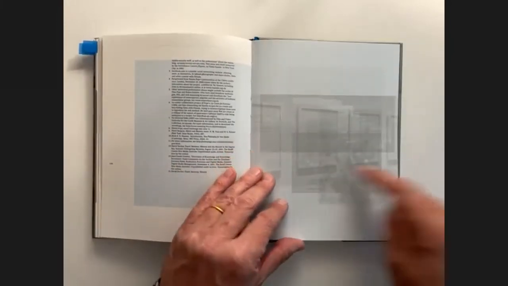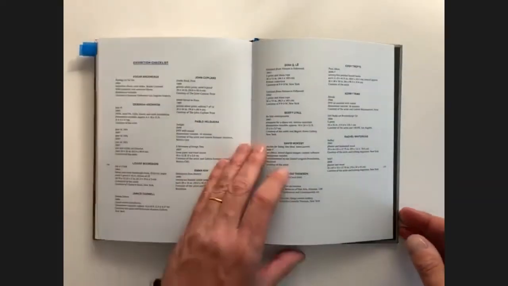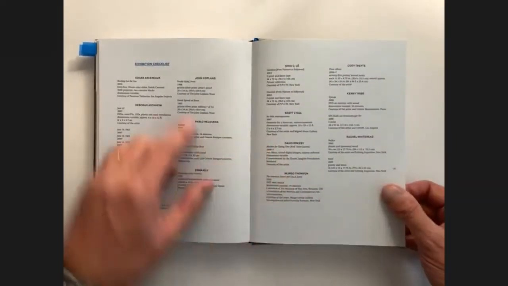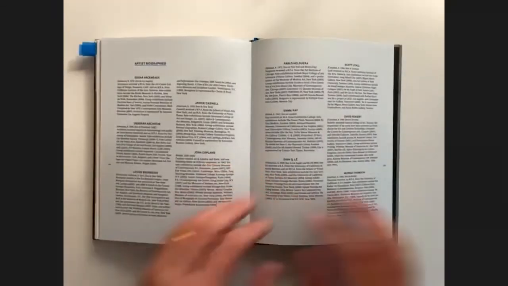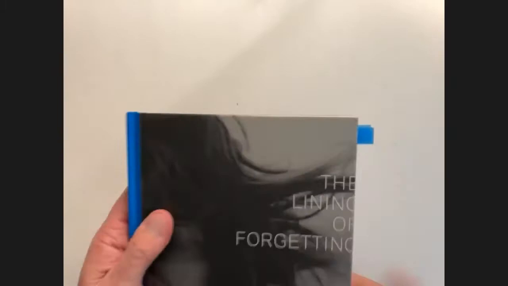All right, beautiful overlapping imagery here. And then we get to the exhibition checklist and biographies, which are treated in a very straightforward and clear way. And then the artists' biographies. And then we're done. All right, lovely.